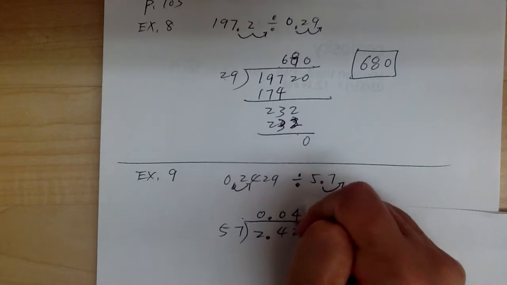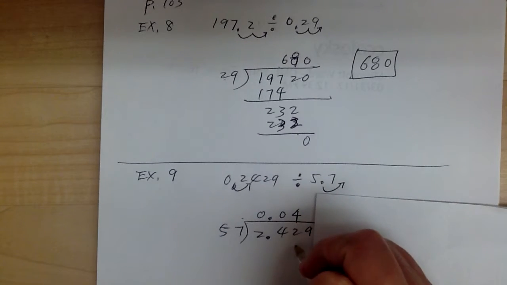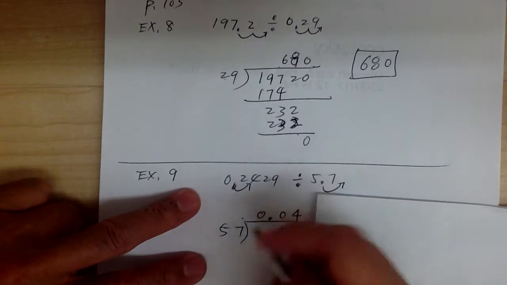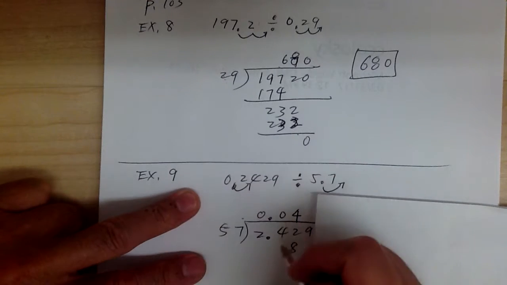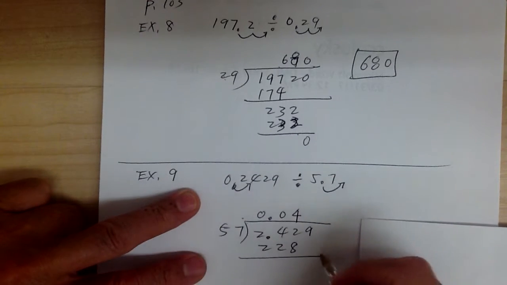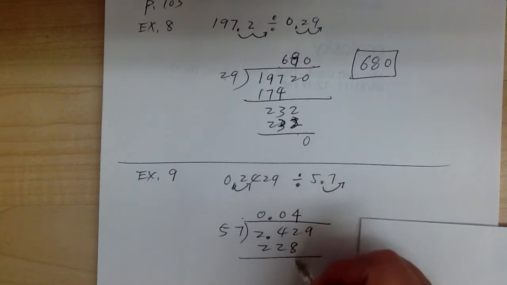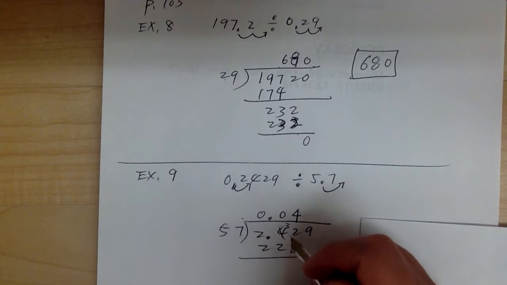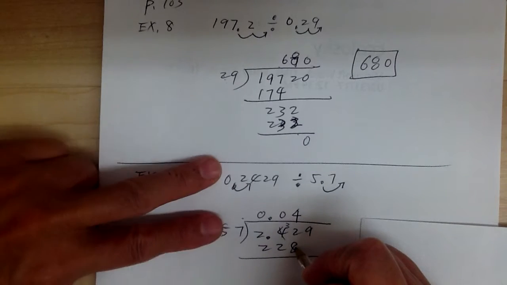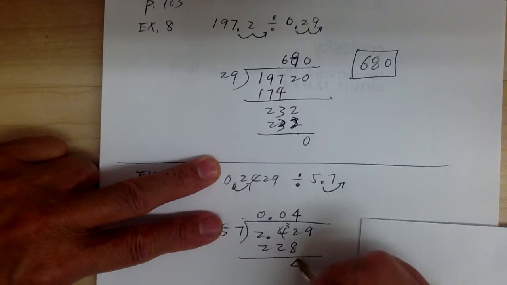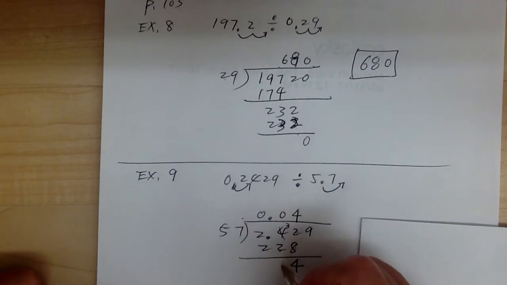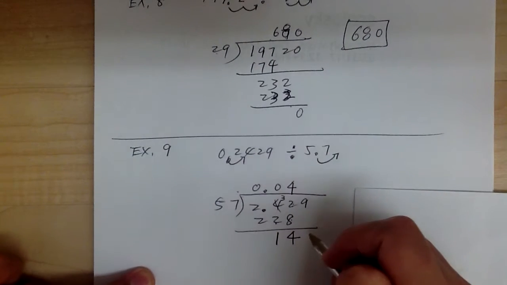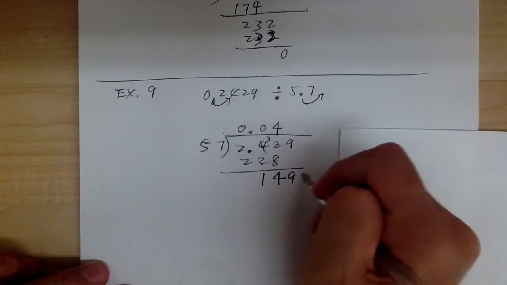So try 4. So 4 times 7 is 28, carry 2. 4 times 5 is 20, plus 2 gives you 22. Okay. And then you minus, so borrow. So borrow 1 becomes 10. So 10 minus 8 gives you 2, plus the 2 over here gives you 4. Right? So 3 minus 2 gives you 1, and this is none. Okay, so drop the next digit, it's 9.